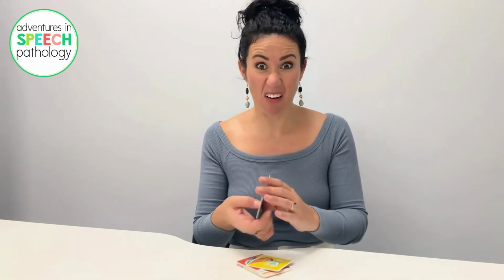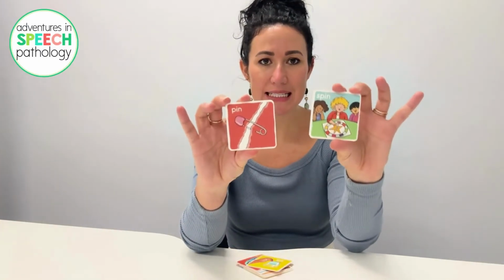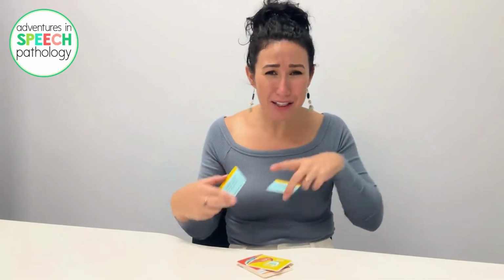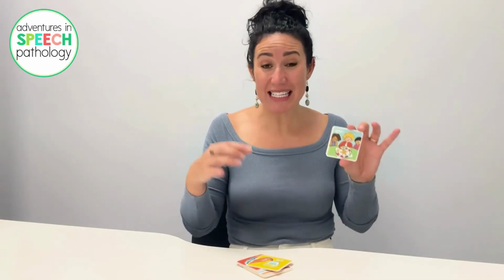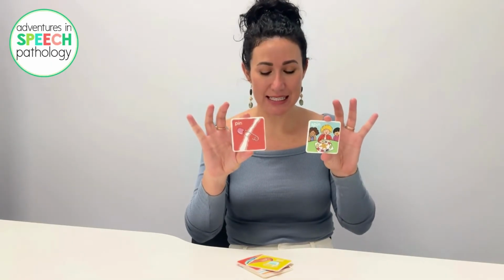What we want to do in this second step is we really want to check that they can hear the difference and perceive and discriminate the difference between their error and their target sound. So for example, when we have a word like pin and spin, we want to know that even though they're having difficulties applying the rule and putting the SP sounds together, when I say the word spin, they know what I mean and they can indicate which card I have said to them.